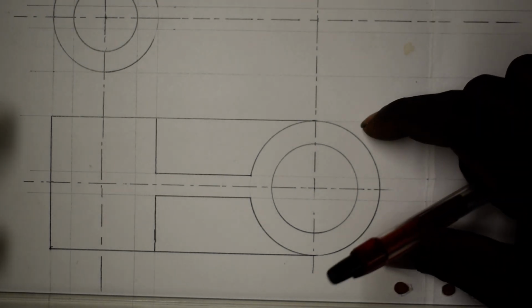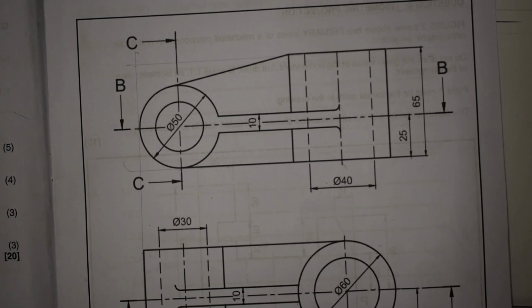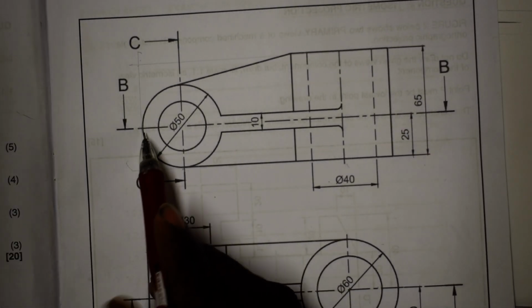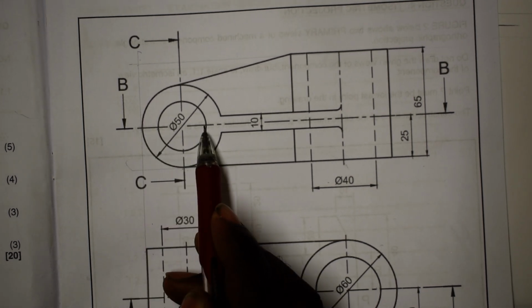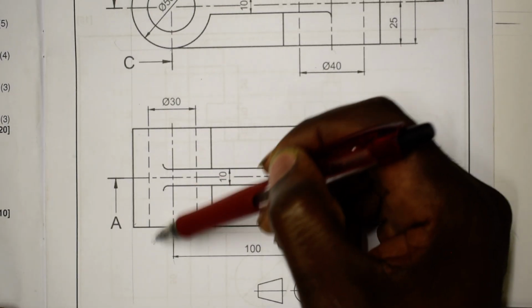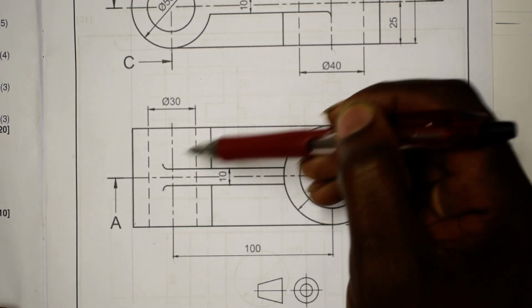So this is the top view. So remember, if we talk about top view, we are talking about what? The cutting plane BB. You get it? So if we trace the cutting plane, it started to cut from here till here. From here till here, it's a hole. So which means these must change. Remember that these are hidden dimensions, isn't it? So they must change to be dark.